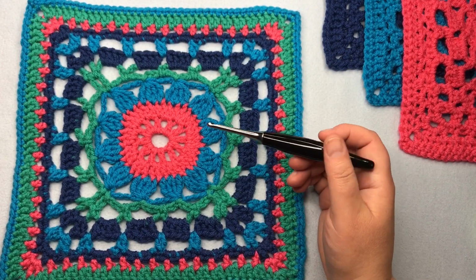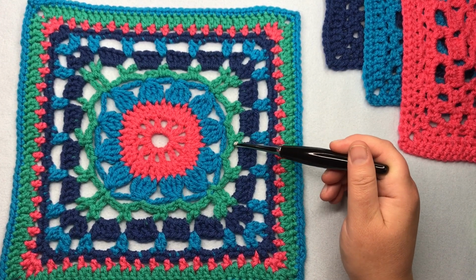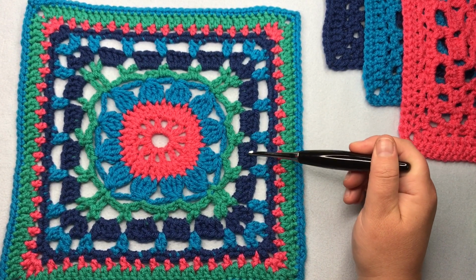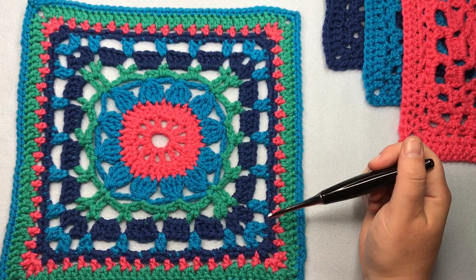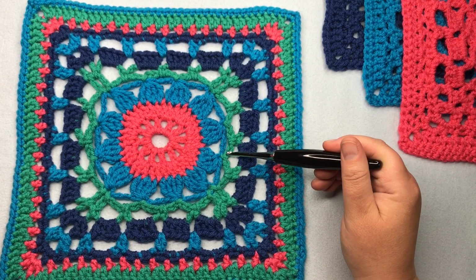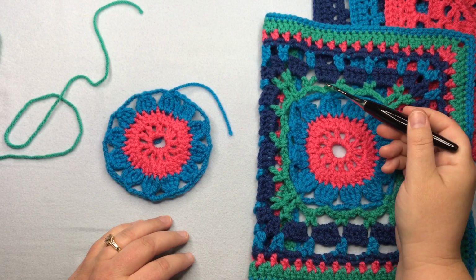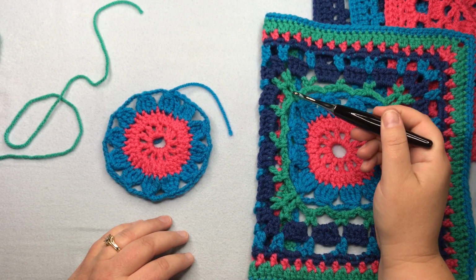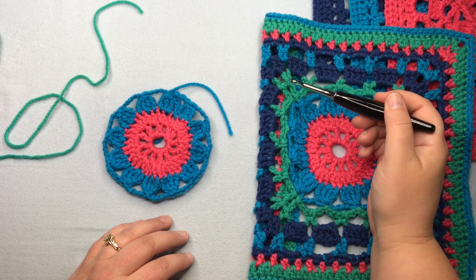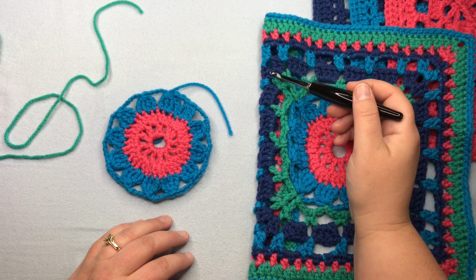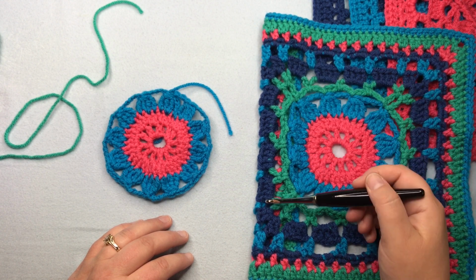Today's Garden Party video, we're working on part 2, which is these vines here and this outward border right outside of the bloom. So you're going to need contrast C and D. In our last video, we finished rounds 1 through 3, and we're ready to add on the vines and make it a more square setup. And then we'll be adding on some double crochet for another accent going around.